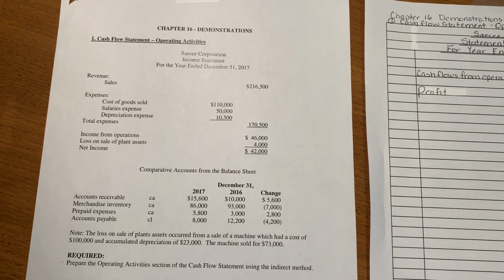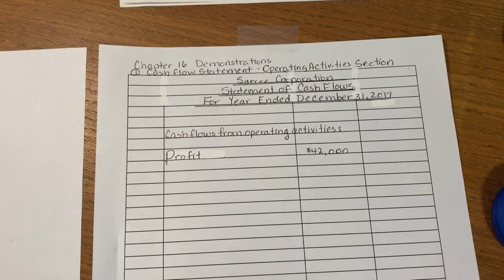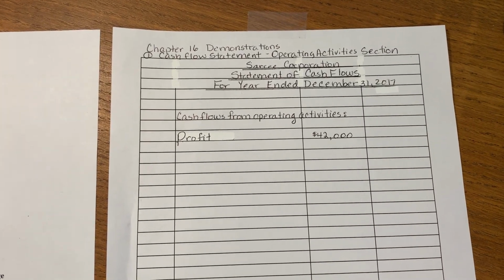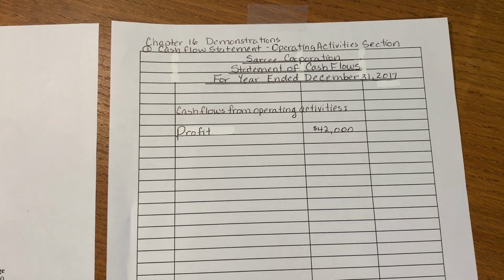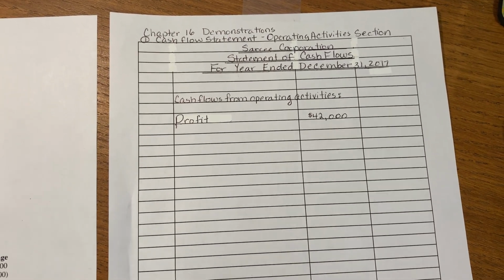So in preparing the statement of cash flows for this question, you're going to start your statement of cash flows in the same way for every one that you do. You're going to have your heading here, company name, statement of cash flows for the year ended, whatever year it happens to be. We always start with our operating section.